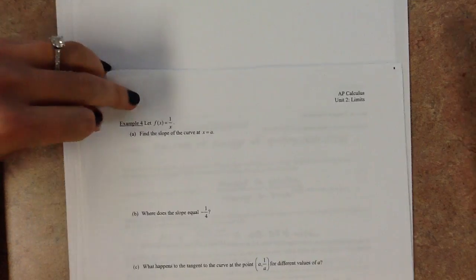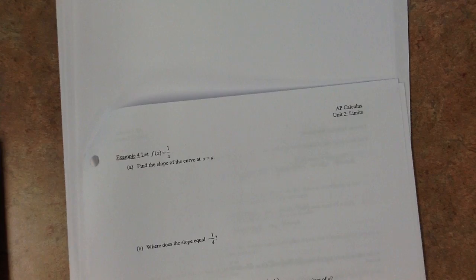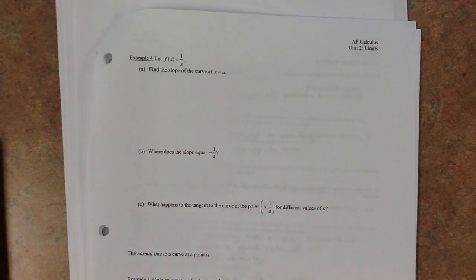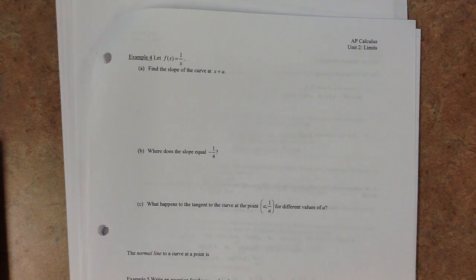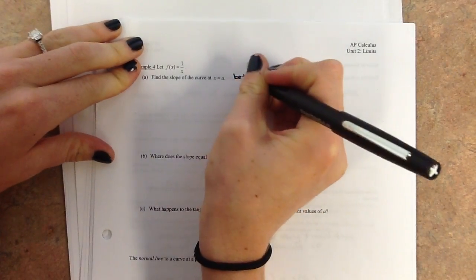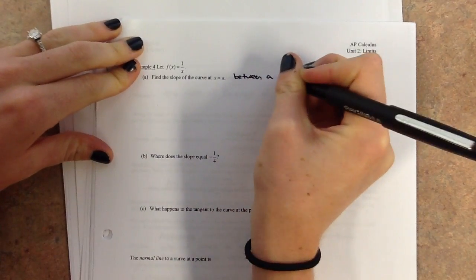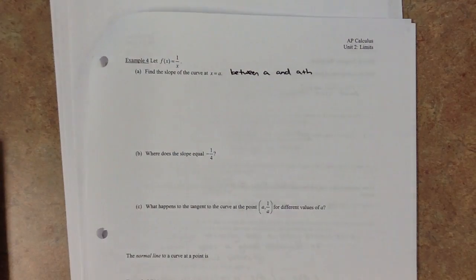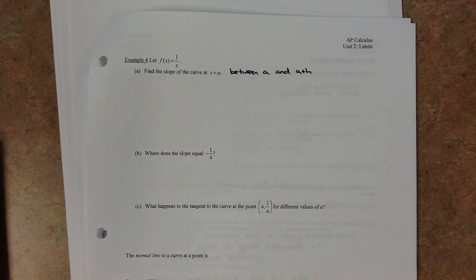All right, so we've got another example here. So we're trying to find another slope. Here's another fun little equation. This time we're trying to find the slope of the curve at x equals a. So just like a generic value of a that we're not going to specify yet. So when we're trying to find a slope, we want to find the slope between a and a plus h, which is just the teeniest little bit above a. And we're going to try to take that value of h and shrink it down to 0.